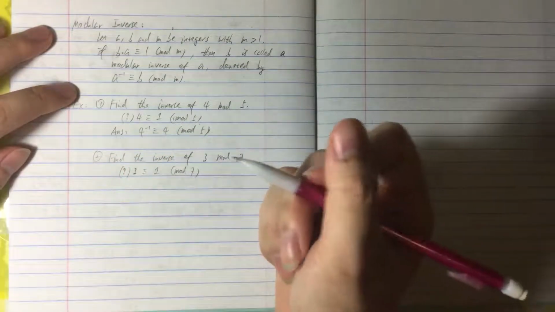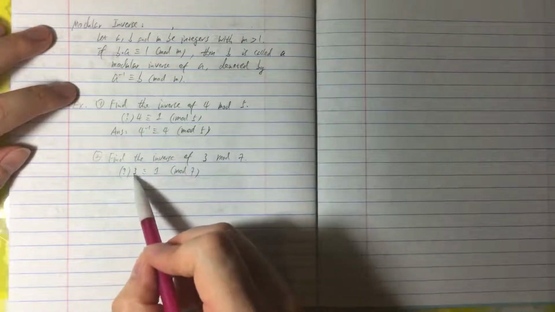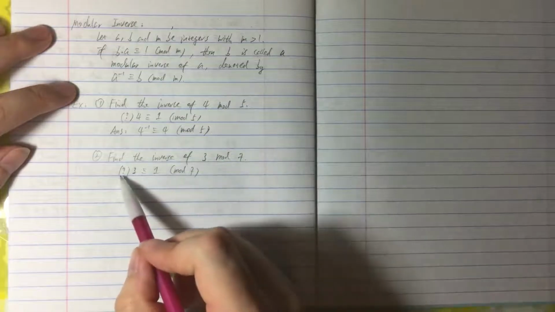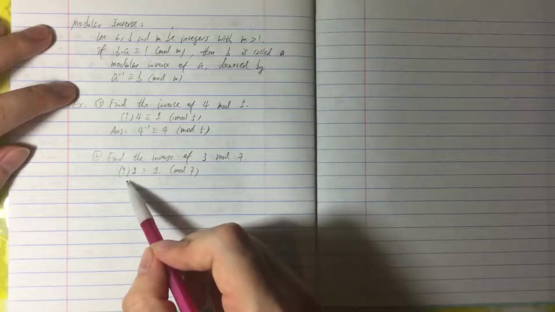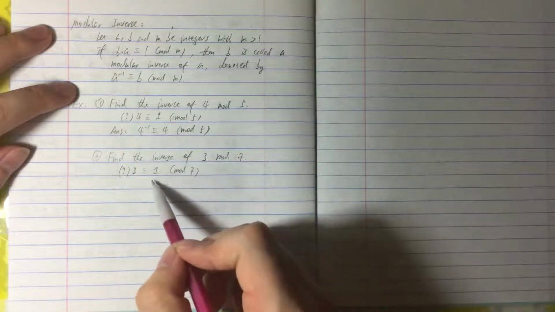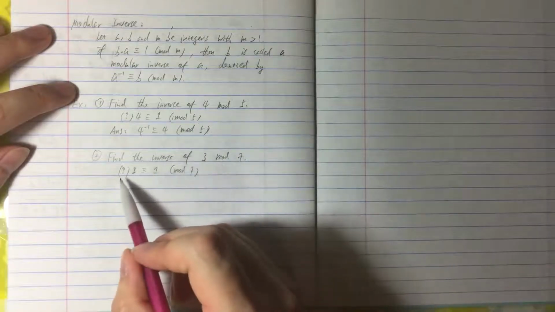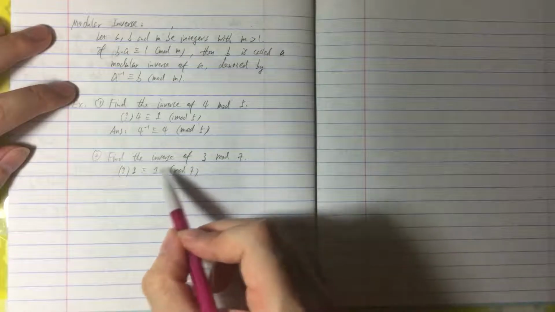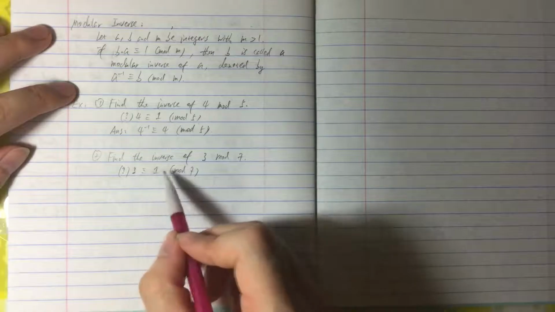How do we find the inverse of 3? We can try some numbers. If I plug in 1, 1 times 3 is 3. 3 divided by 7, remainder is 3. It won't work. If I try 2, 2 times 3 is 6. 6 divided by 7, remainder is 6, which is not 1. So 2 won't work. If I try 3, 3 times 3 is 9. 9 divided by 7, remainder is 2, which is not 1. So 3 won't work.